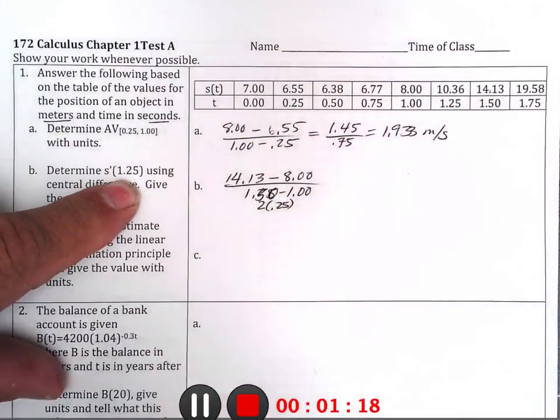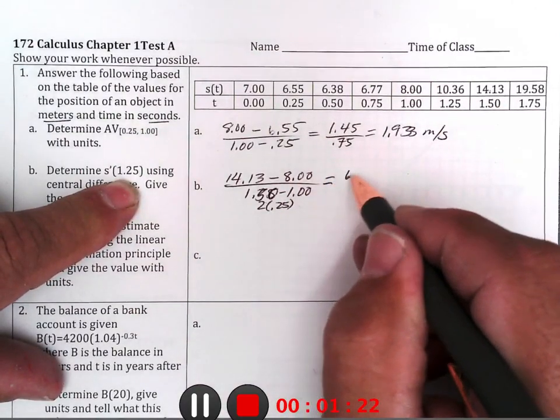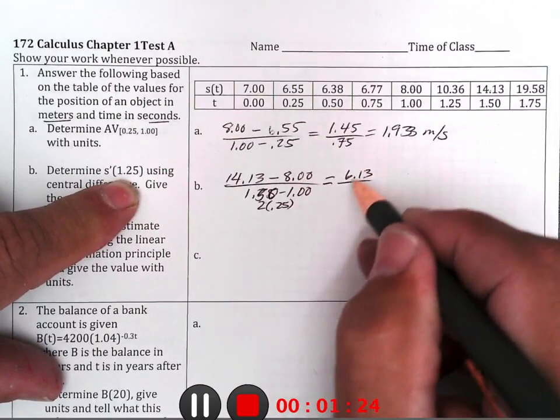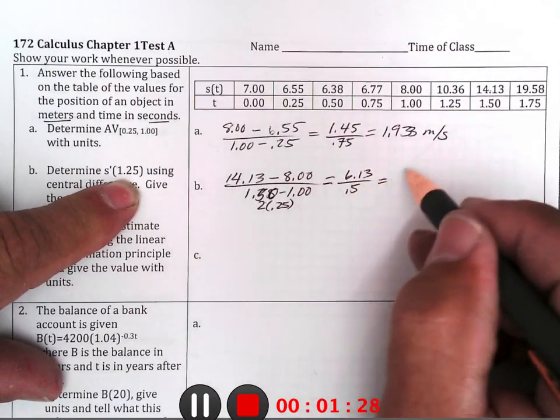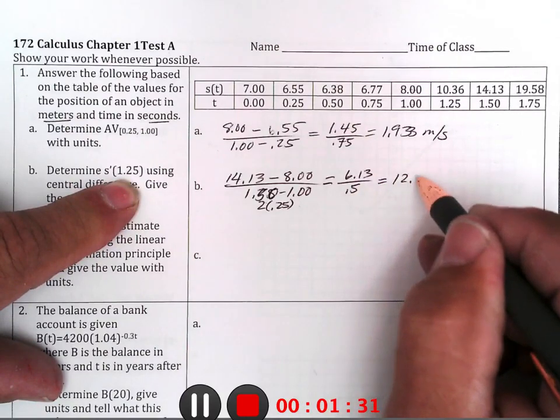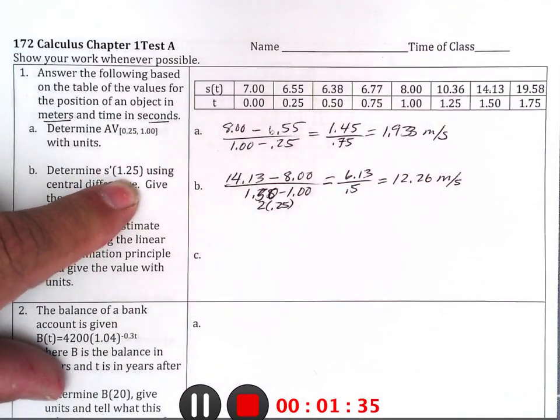And so we get 6.13 over 0.5, which is approximately 12.26. That's also meters per second. That's the slope of the distance graph.